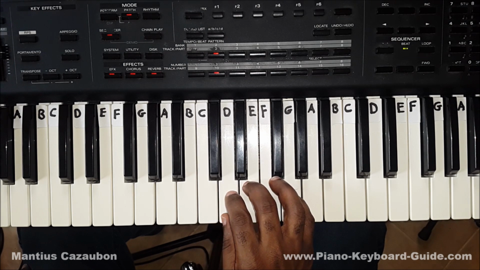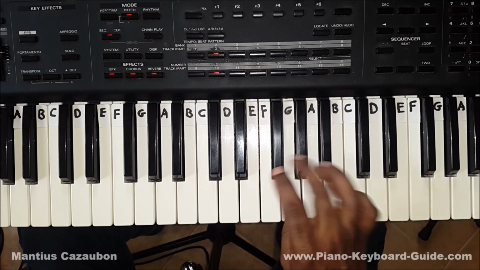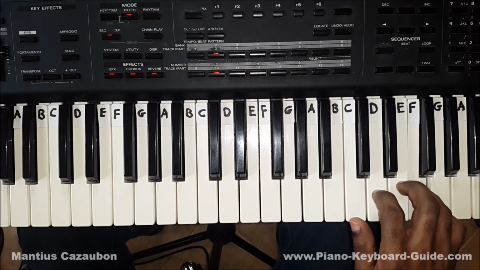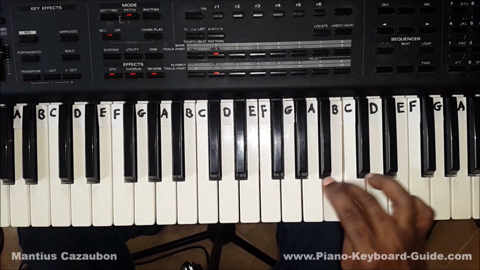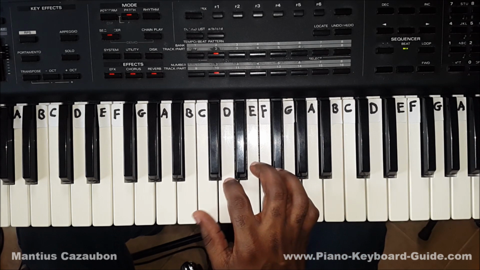By the way, there are different major scales, but it's really the same thing. There's a D major scale, an F major scale, a G major scale. Okay? But we will use the C major scale.